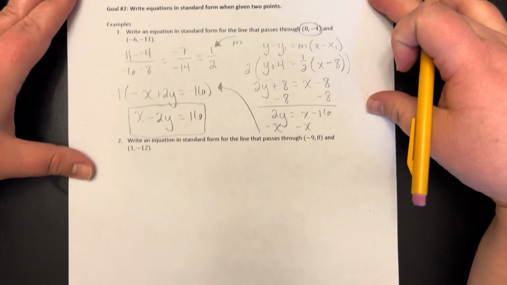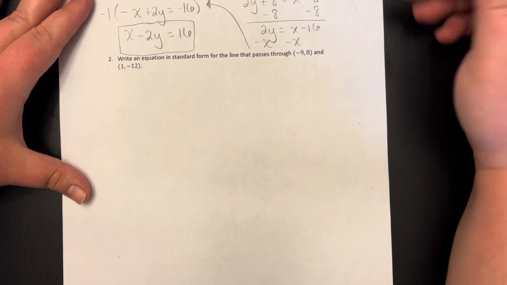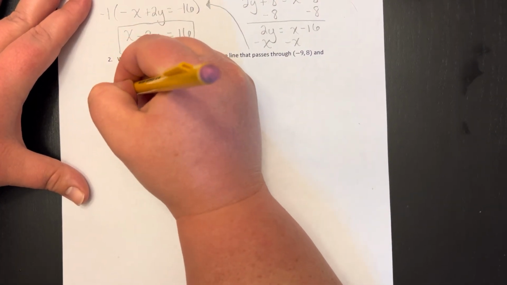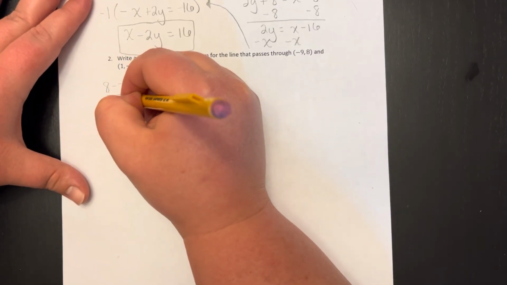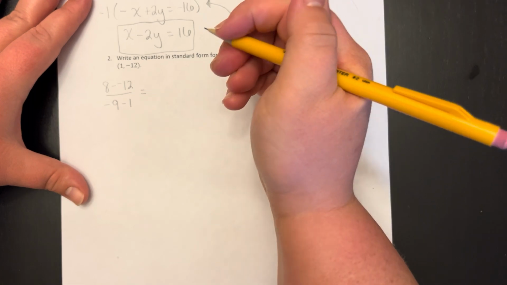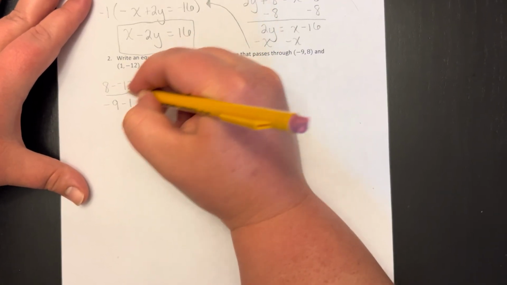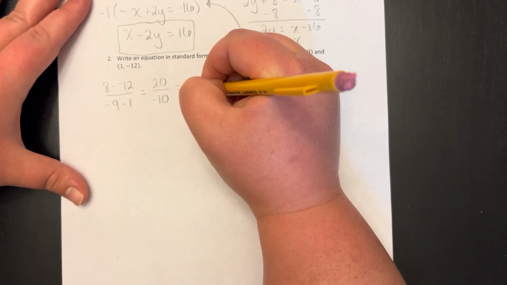Let's try one more. It's the same as the top one. We have 2 points. So we're going to start by finding the slope. So I'm going to do 8 minus -12. Those are my y's. And then I have -9 minus 1. All right, 8 minus -12 is really 8 plus 12, which is 20. And -9 minus 1 is -10, which means my slope is -2.